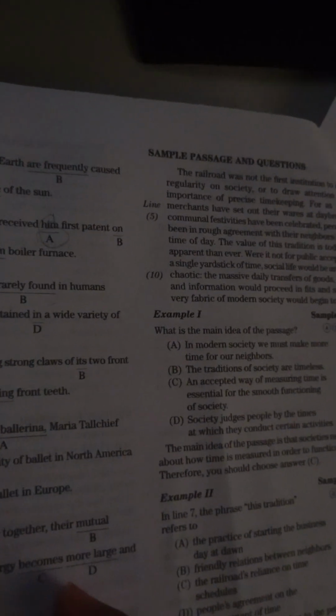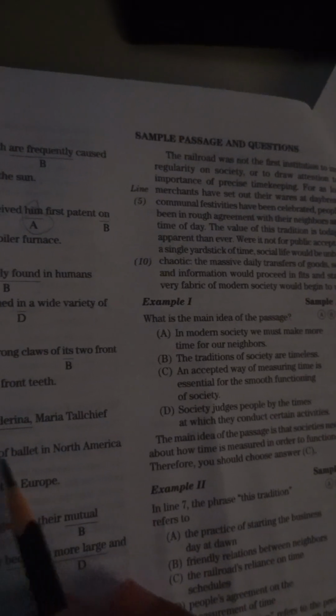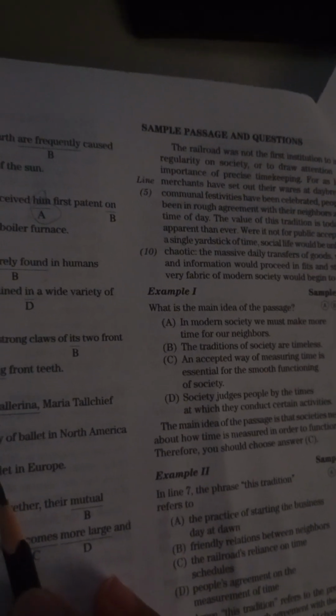I think this is the one that is wrong. An internationally famous ballerina demonstrated that the quality of ballet in North America could equal those of the ballet in Europe. Sorry, I get too American in there.